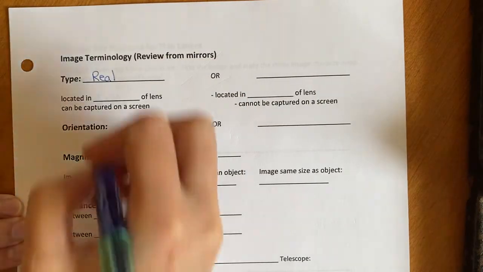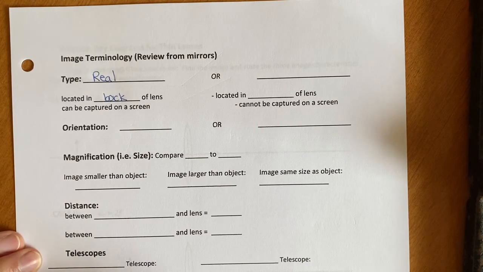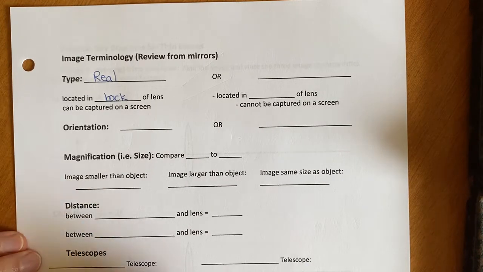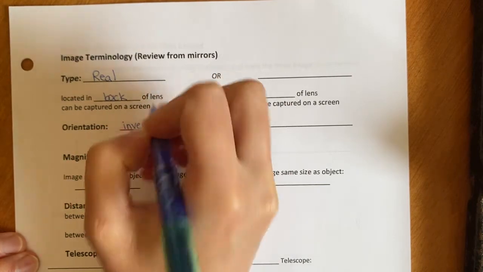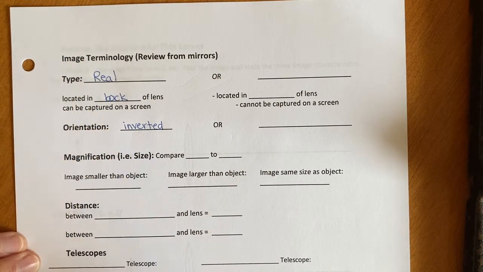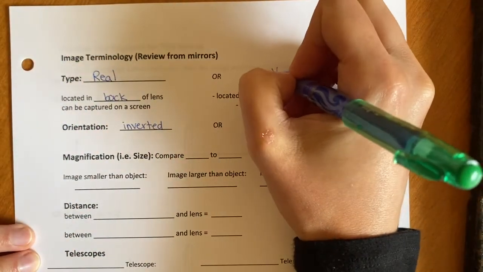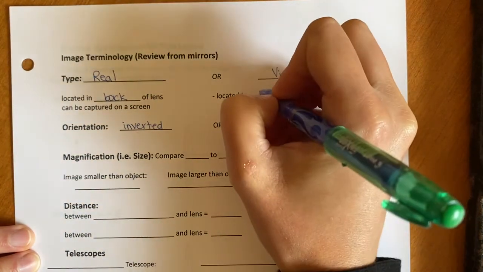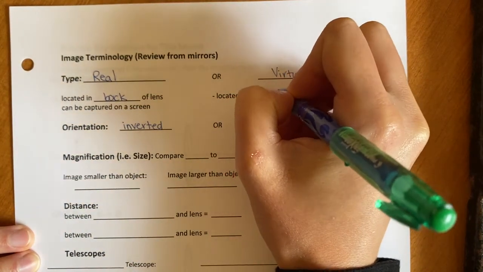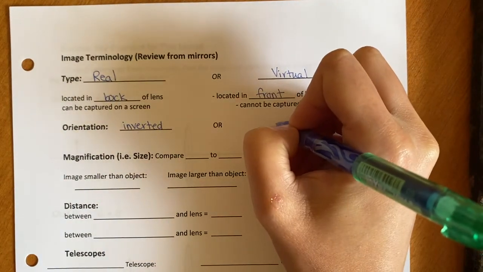They're located in the back of the lens and could be captured on a screen. Their orientation is always going to be inverted. So it still follows the same rules in that real images are inverted and virtual images are upright. So real, or the other option is virtual. Virtual images are located in front of the lens. Okay, and they are always going to be upright.